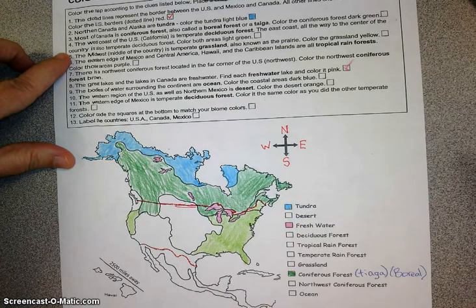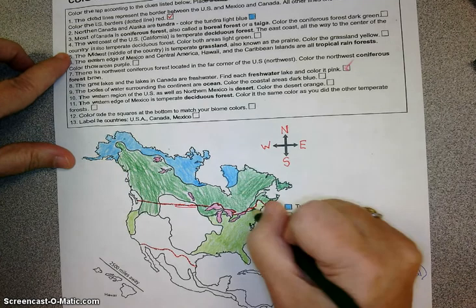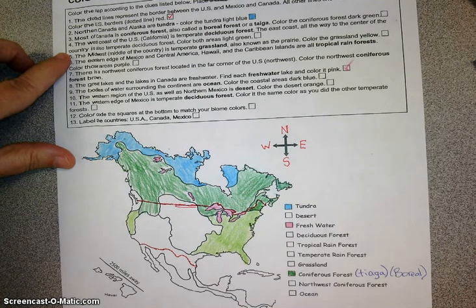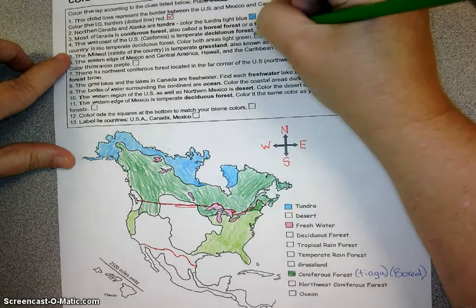All of those. Actually, I think this part should be dark green also. Sorry about that. All right. So all of those are deciduous, and we colored them light green.